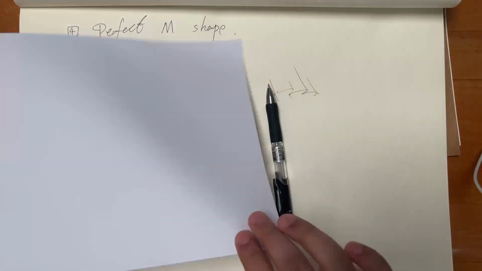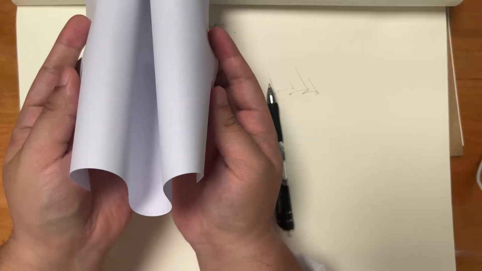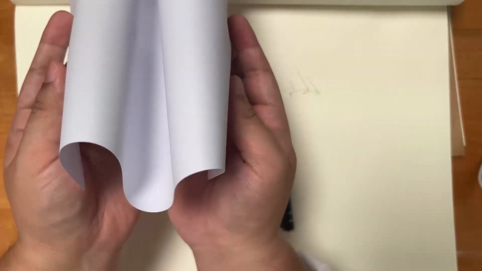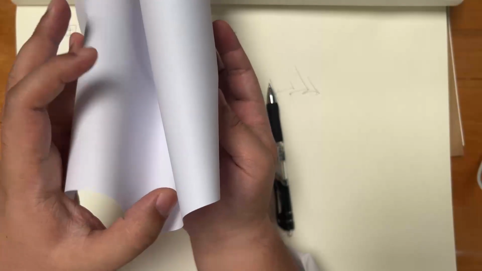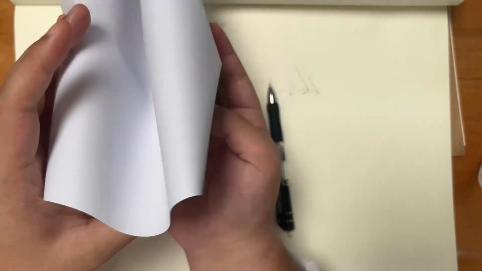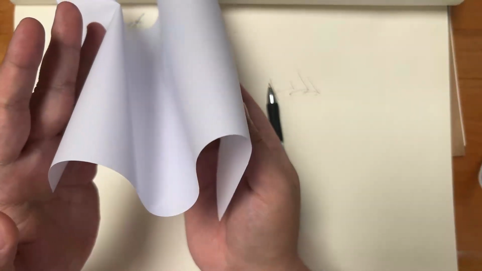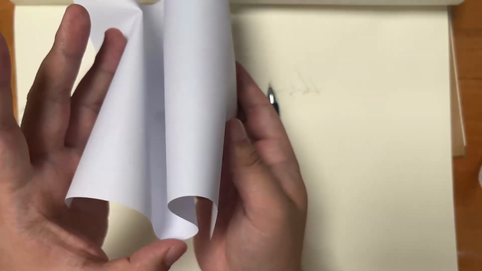So I already got you this piece of paper, all right? So if I just fold it this way, like this, it's an M shape, all right? But what we are facing is actually above it. So we can't see what's beneath it, right?